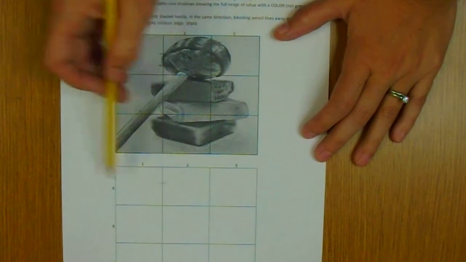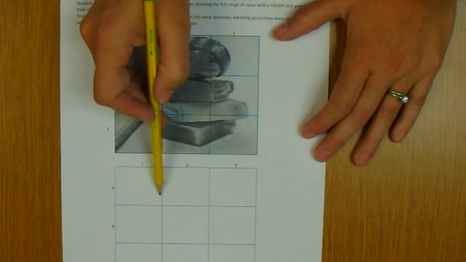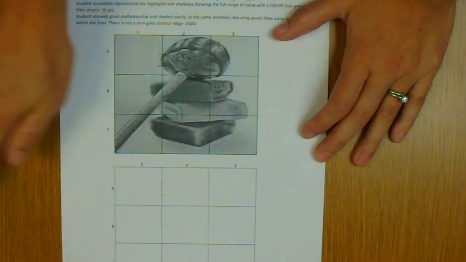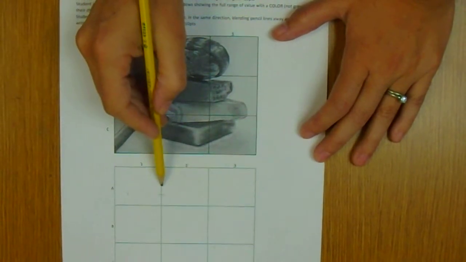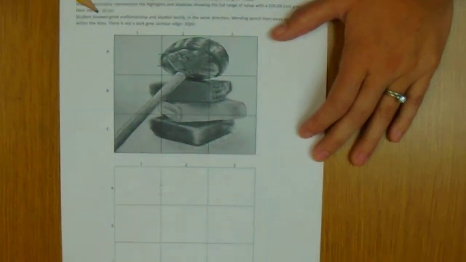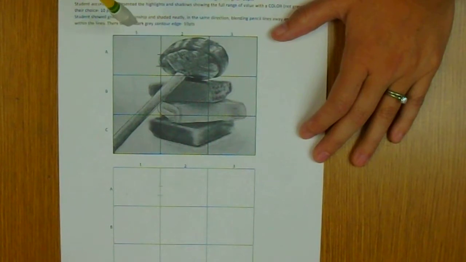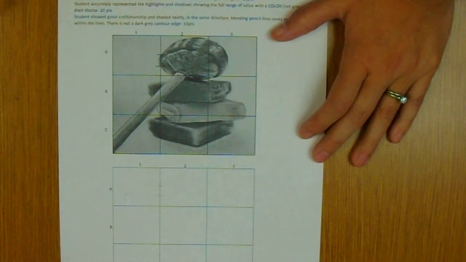So I'm just going to kind of eyeball it and give myself a similar set of marks to know where to begin. And when you do this assignment, you want to draw very, very light because you will be coloring this in with color pencils of your choice in the end. So if you draw too hard and dark, you're not going to be able to erase your mistakes. So you have to use soft hand pressure.